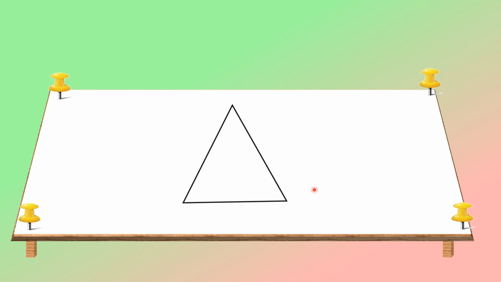Now name the vertices of this triangle as P, Q, R. Then mark point M on the surface on the side PQ.